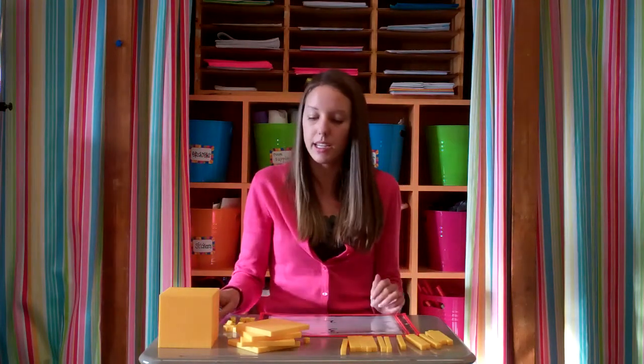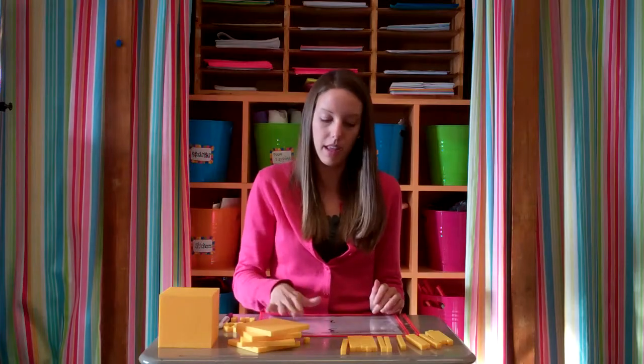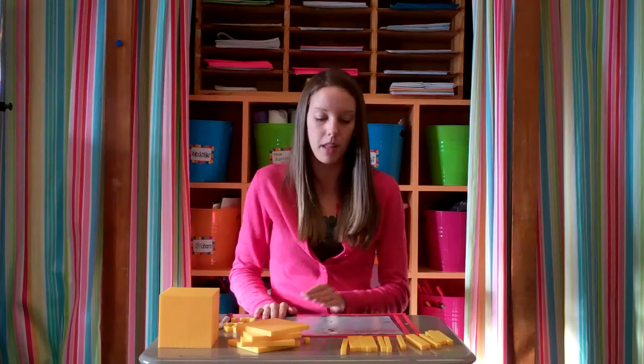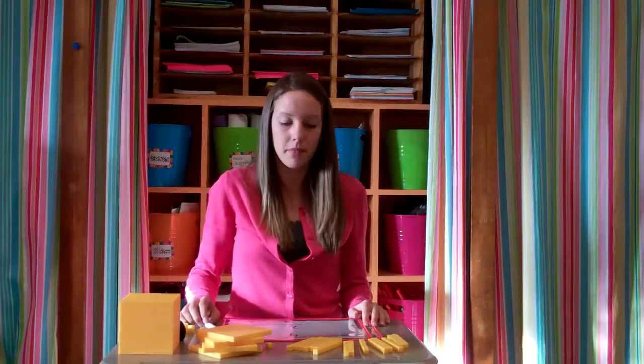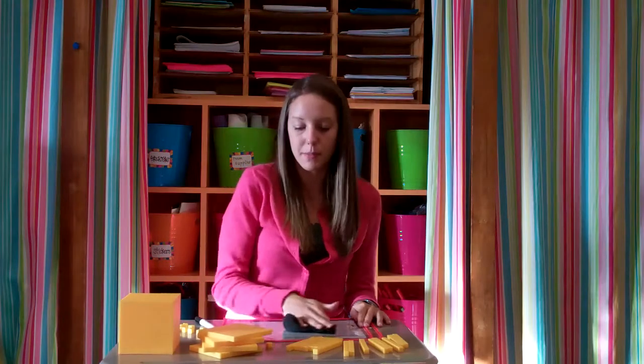How many cubes do I need? 1. And then I don't have any cubes in the second number because the number was 20. I have 3 longs. You could do the same thing with subtraction. Another way that you can use these base 10 blocks is to play games where students can practice addition, subtraction, and also their place value.